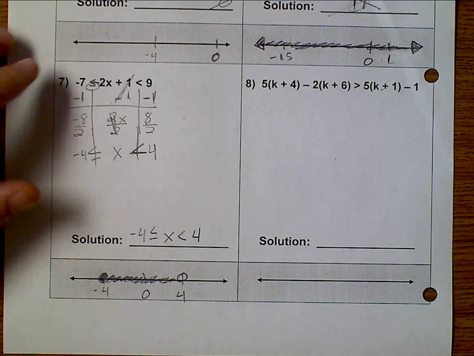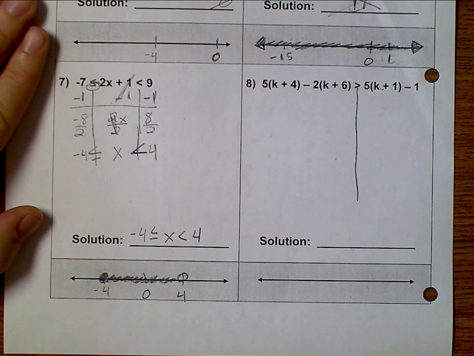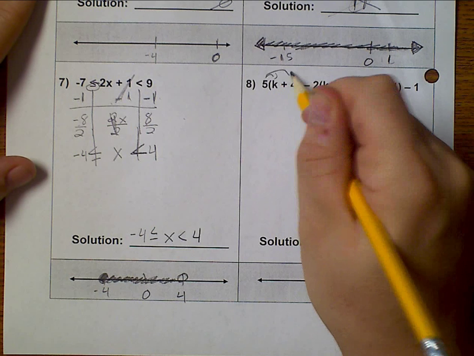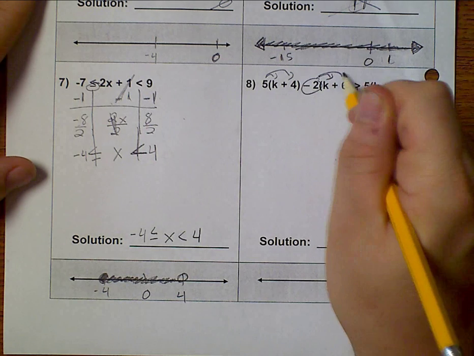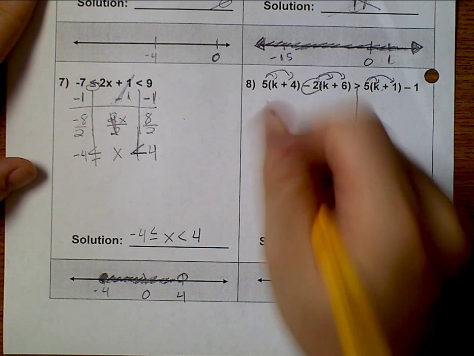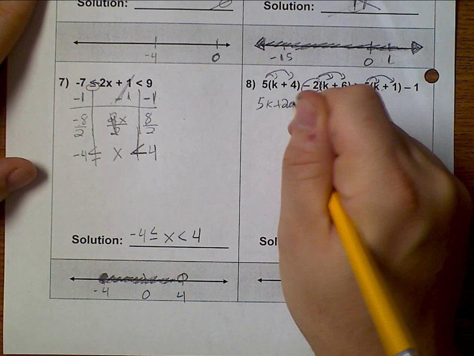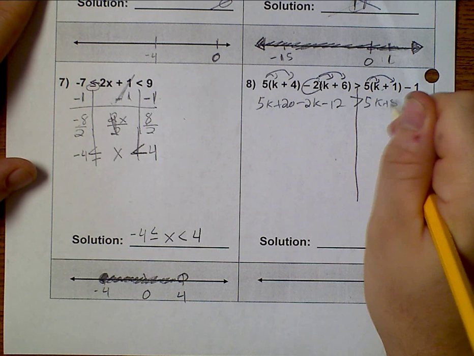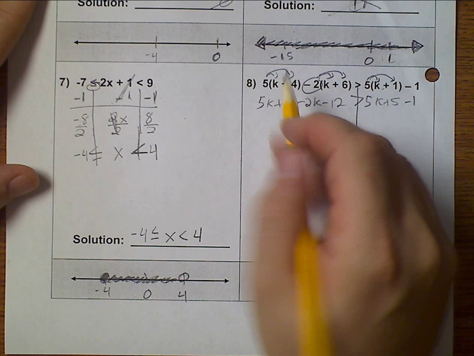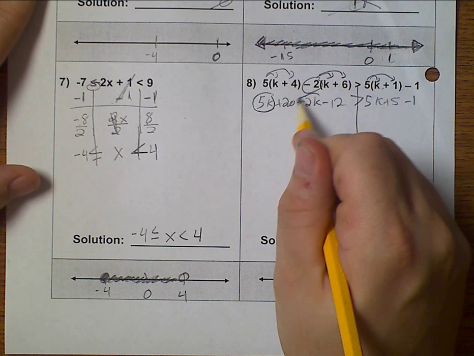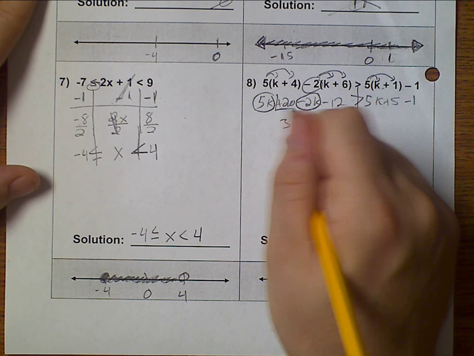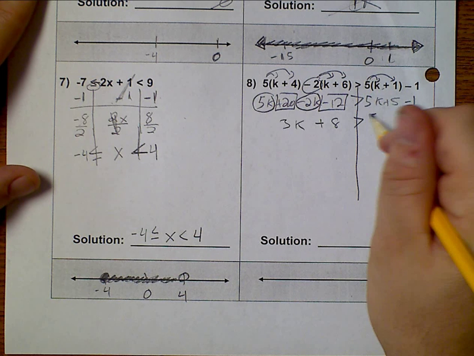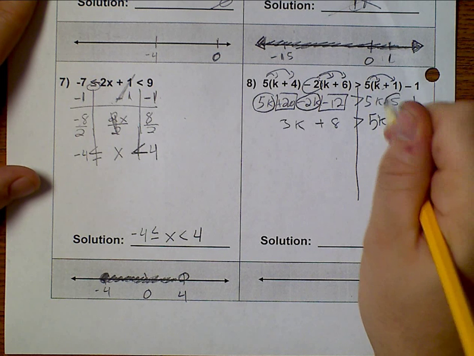And our last example is a rather long one, but we'll work it out just like we do an equation. So I'm going to start by distributing. So 5k plus 20 minus 2k minus 12 greater than 5k plus 5 minus 1. Combine similar terms. 3k plus 8 greater than 5k plus 4.